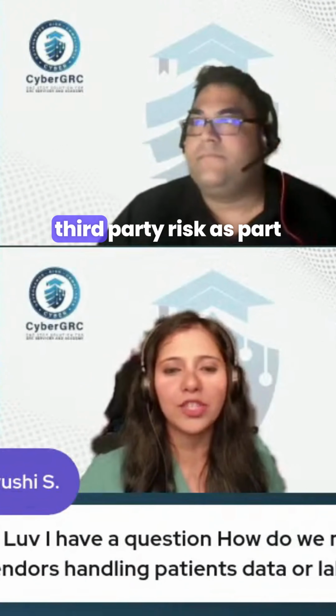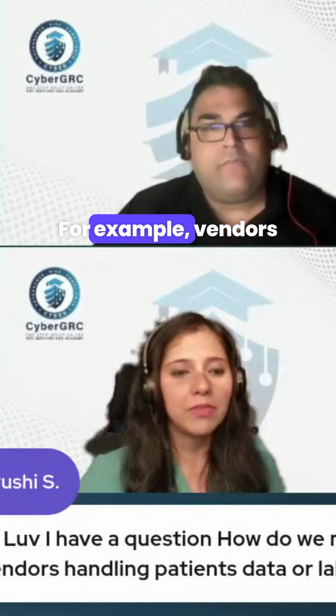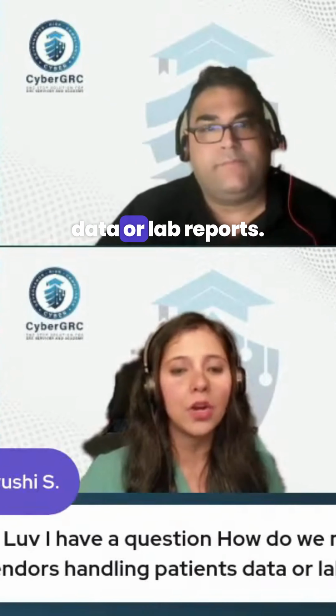How do we manage third party risk as part of ISO 27001? For example, vendors handling patients' data or lab reports.